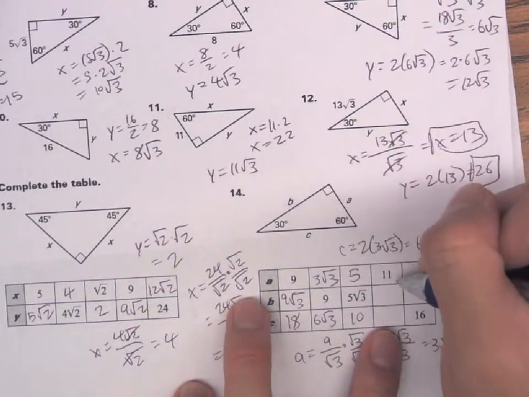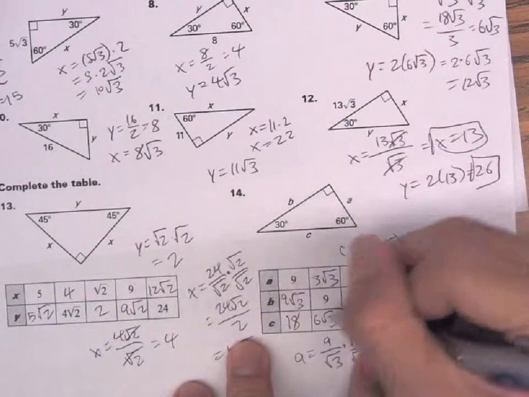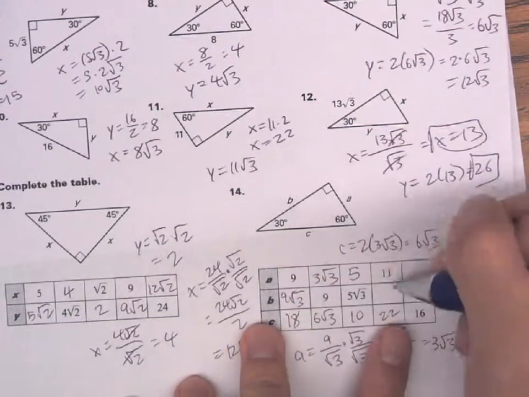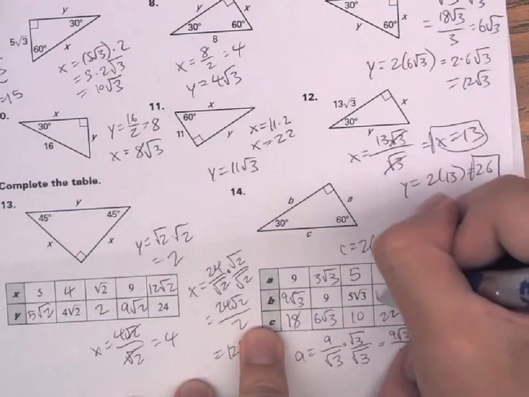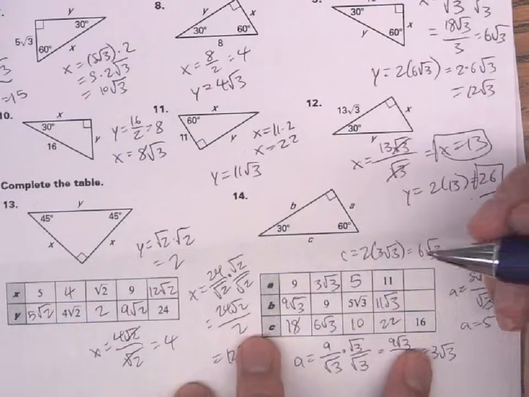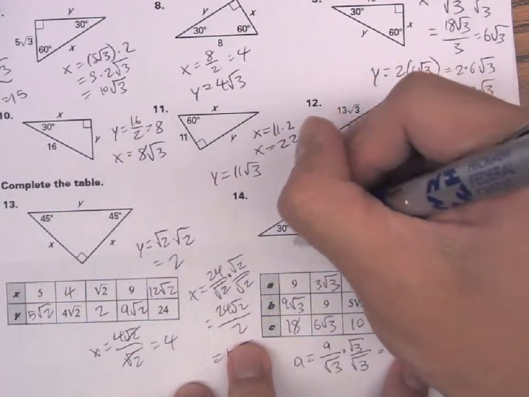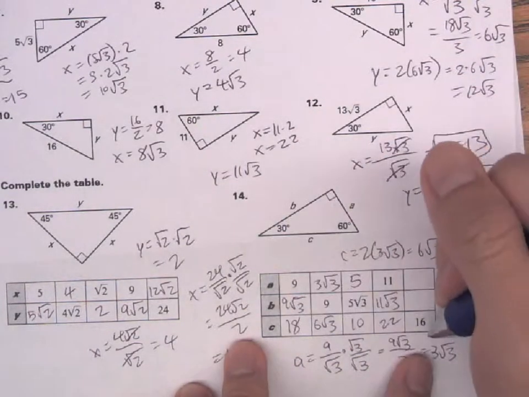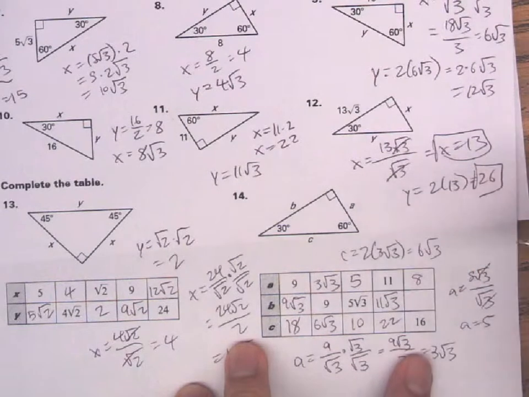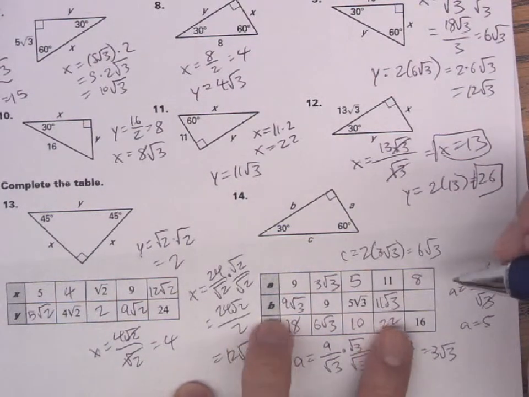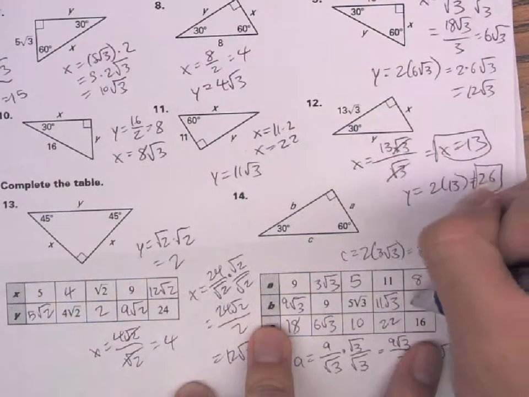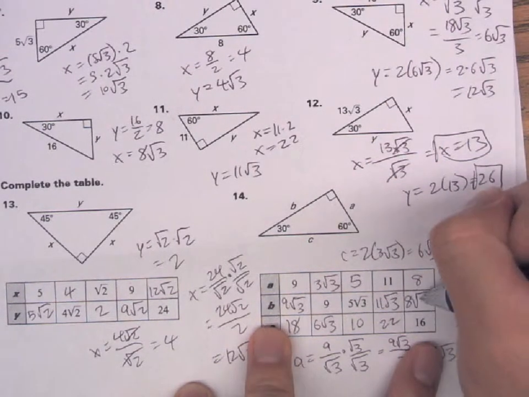This one, we're given A is 11. C is twice as long as A, so 11 times 2 is 22. B is square root of 3 times as long as the short leg, so this is 11 root 3. For the next one, we know that the hypotenuse is 16, so the short leg is going to be twice as short. This is 16 divided by 2, so A is 8. And lastly, for b, we know that b is square root of 3 times as long as the short leg. The short leg is a, so this is 8 root 3.